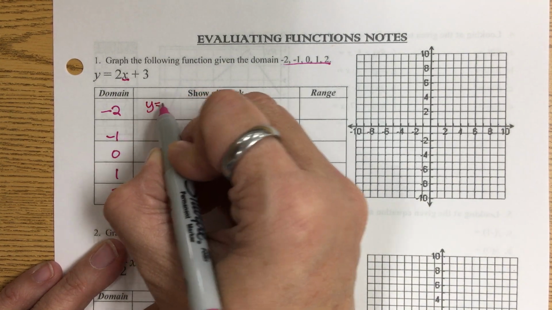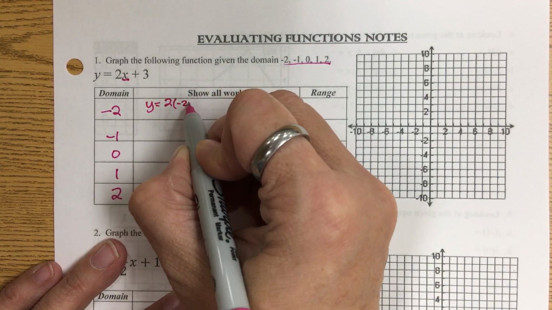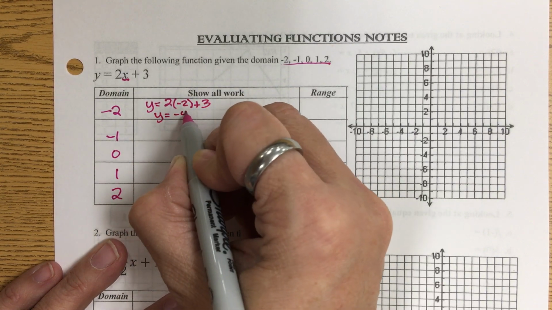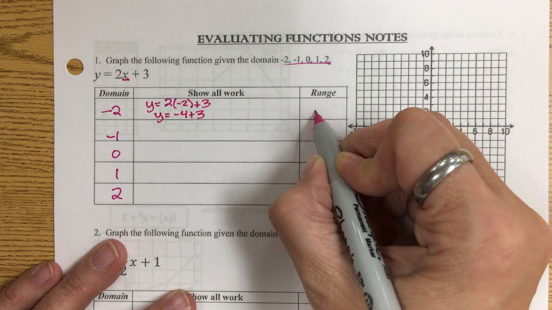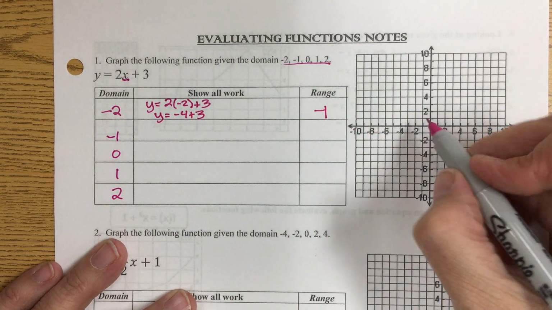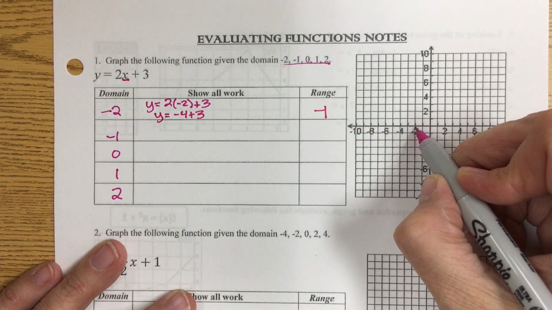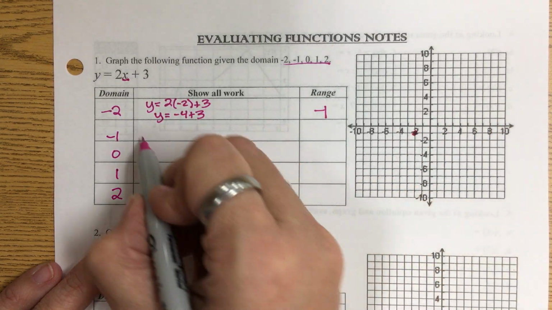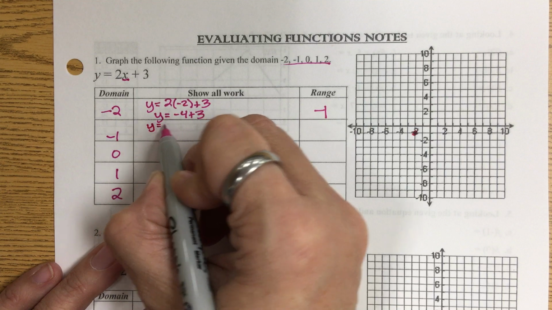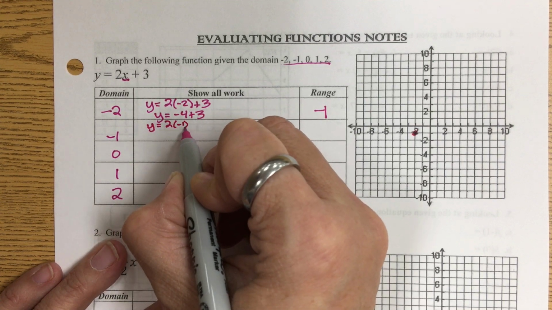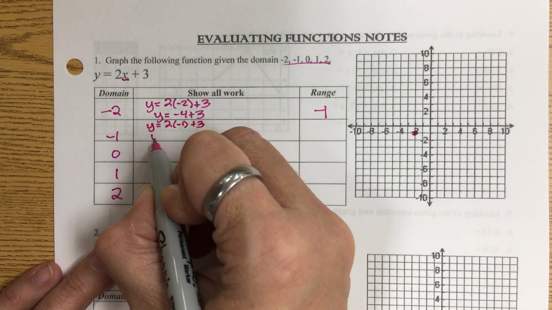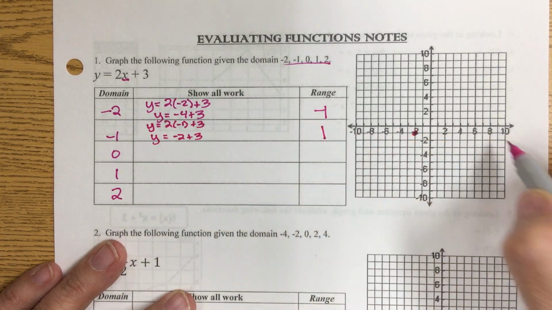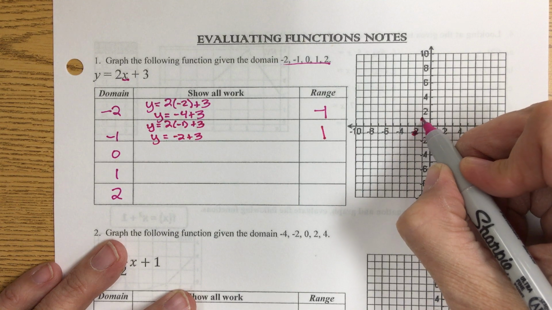So y equals 2 times -2 plus 3. So y equals -4 plus 3, which is -1. I come over here, -2, -1, and I plot my point. The next one, 2 times -1 plus 3. So I get -2 plus 3, which is 1. So -1, 1.